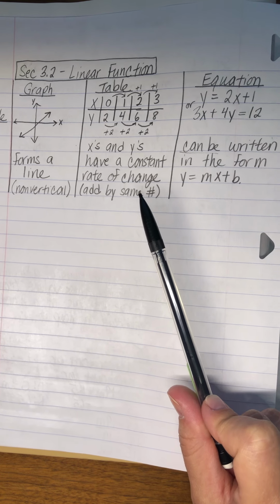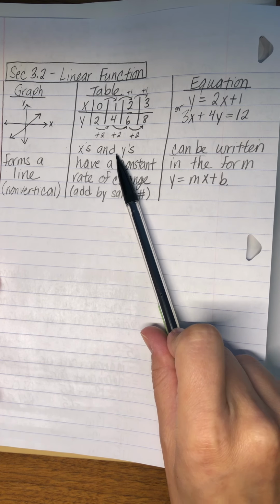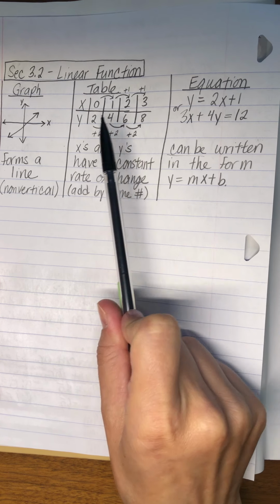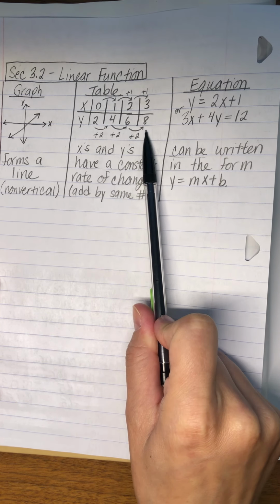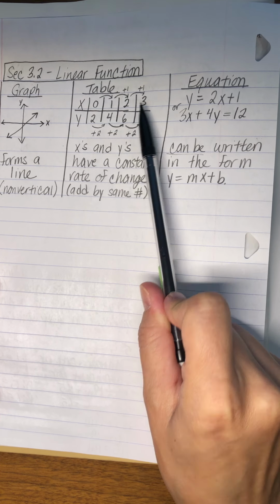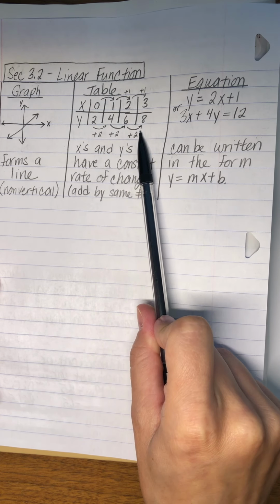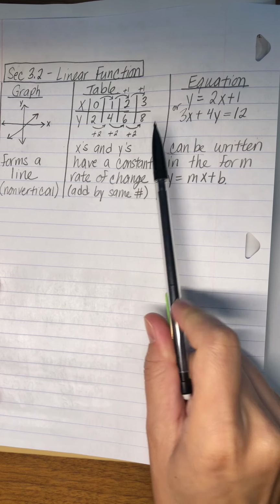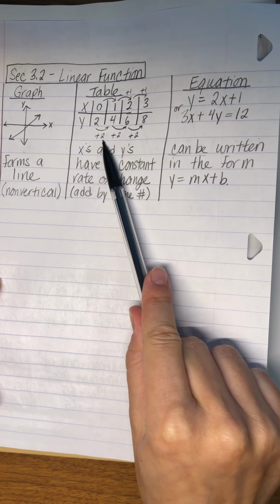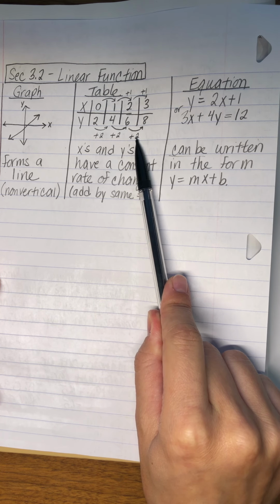Okay, the next thing that we can look at is a table. So in a table of values, you want to look for the pattern of what's happening with the x's and what's happening with the y's. You want to see that the x's are adding by a constant amount and that the y's are also adding by a constant amount. They can be different amounts for the x's and the y's, but they have to be constant within the same variable.